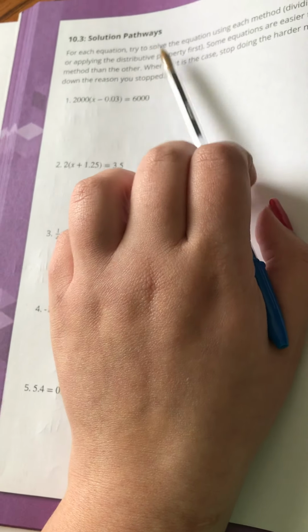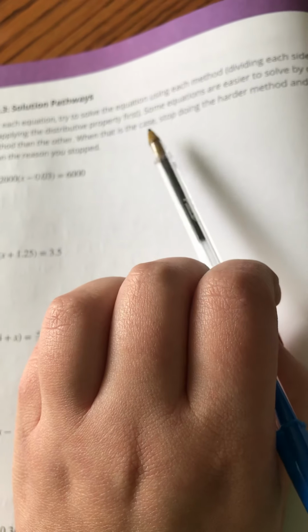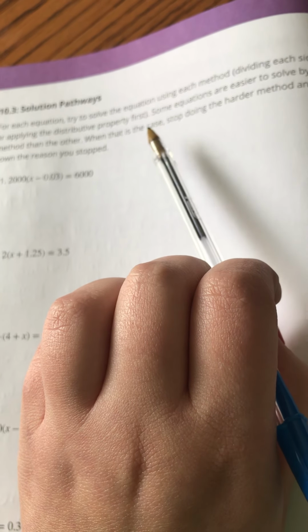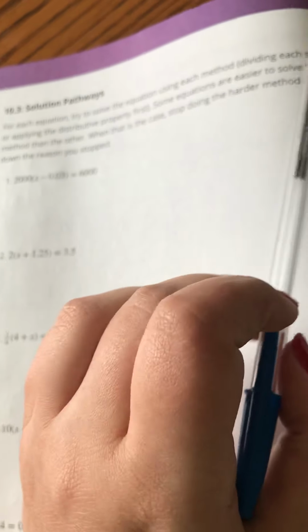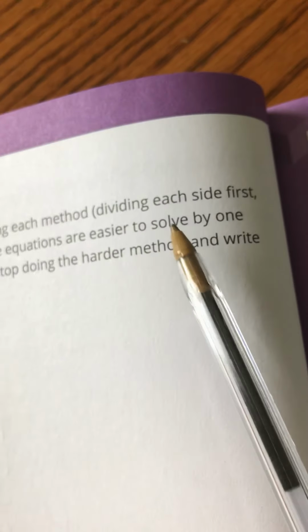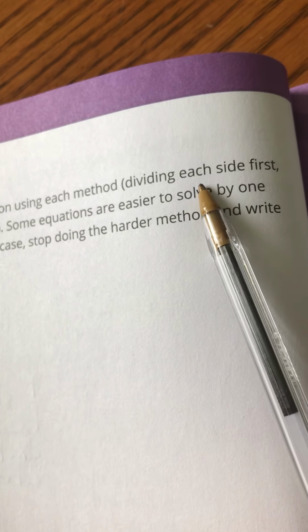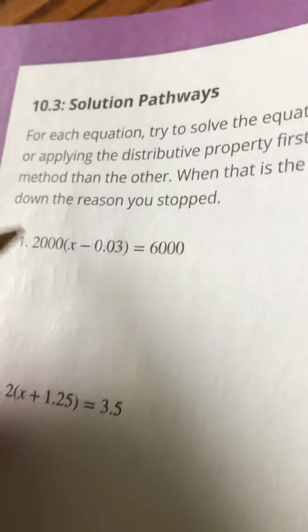So it says two different methods, but I'm going to use the distributive property instead of both methods. But if you need, or if you want to look at this other method, let me know, and I can provide a video of that for everybody.